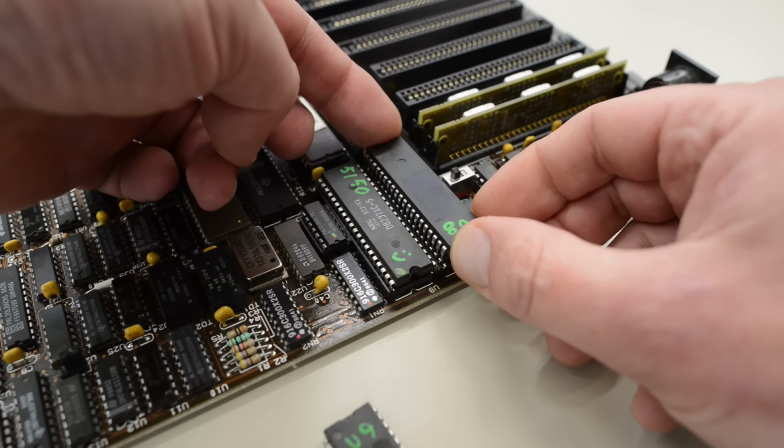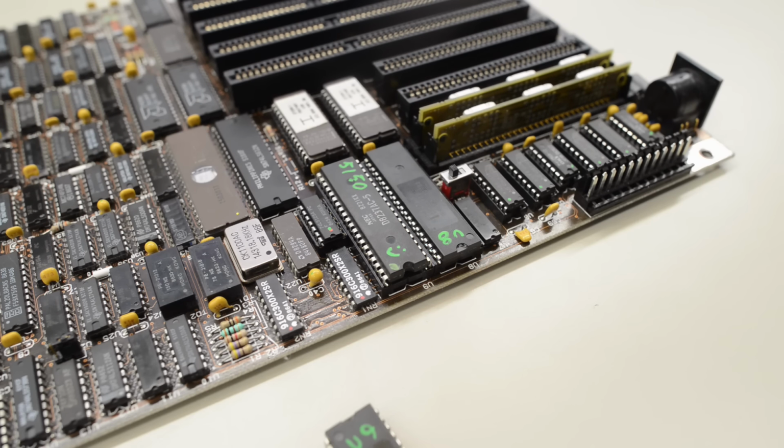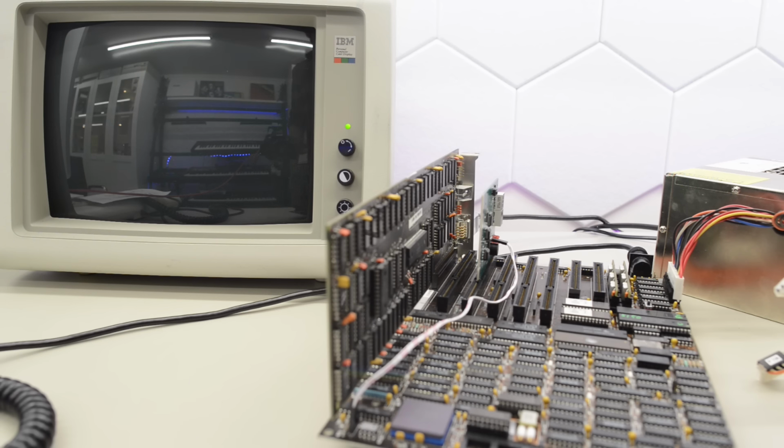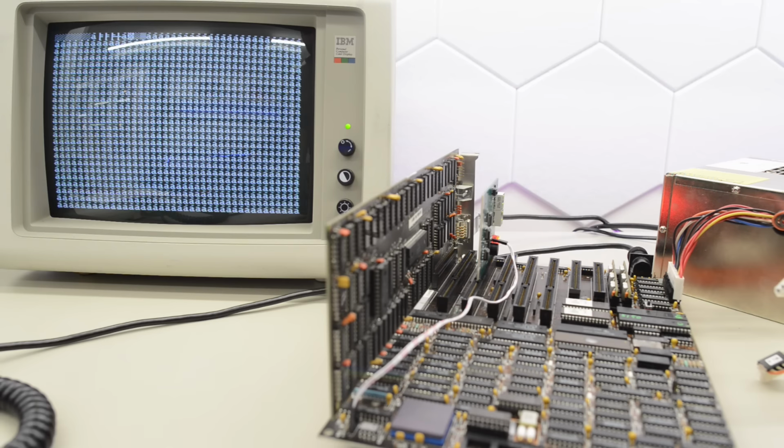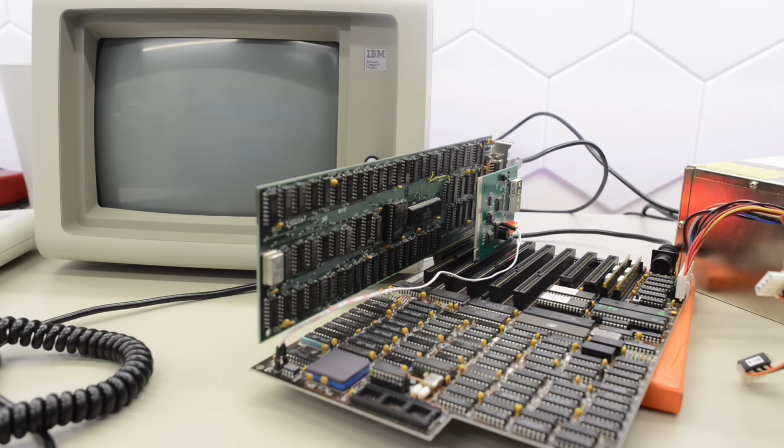That was a lot of bent pins to unsolder. I haven't unsoldered this many pins in one go since the early days of this channel, when I did a lot of Commodore 64 stuff. Okay, fingers crossed. Okay, we're getting the same crap on the screen as before. Let me switch to MDA graphics. Okay, let's try this instead. And as we expected, still the same error.